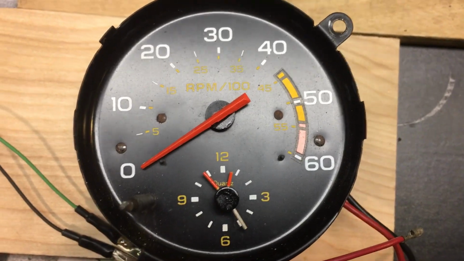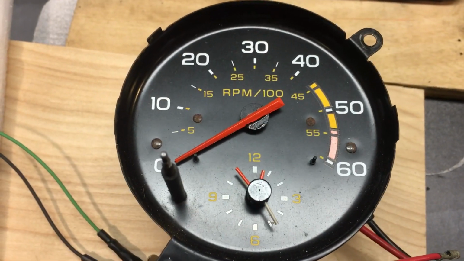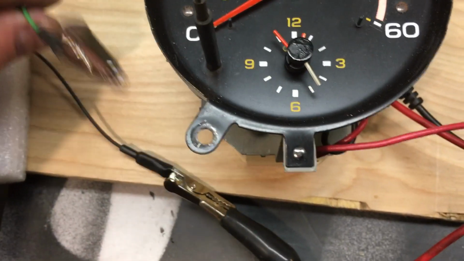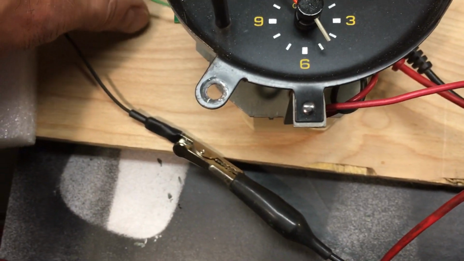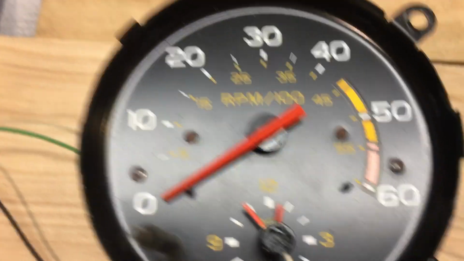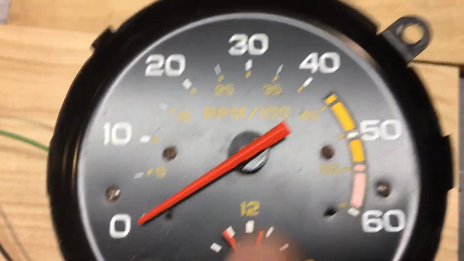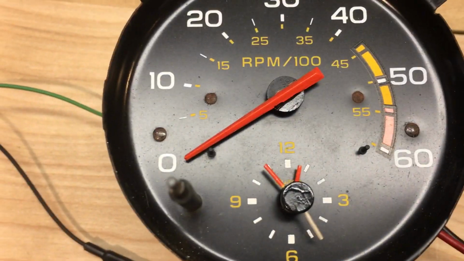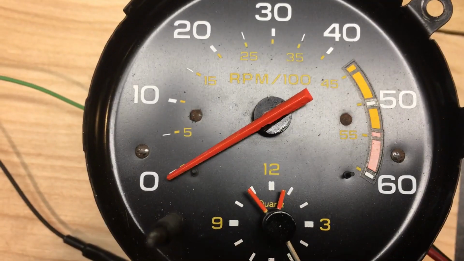If you're replacing a needle, that's when you set your needle, without any signal coming through. If this didn't have a needle on it, you would power it up with no signal wire attached and place your needle so that it is nice and zeroed. There it is. It's nice and zeroed.